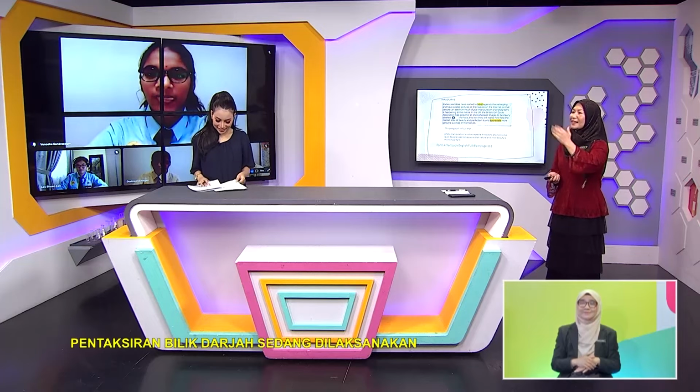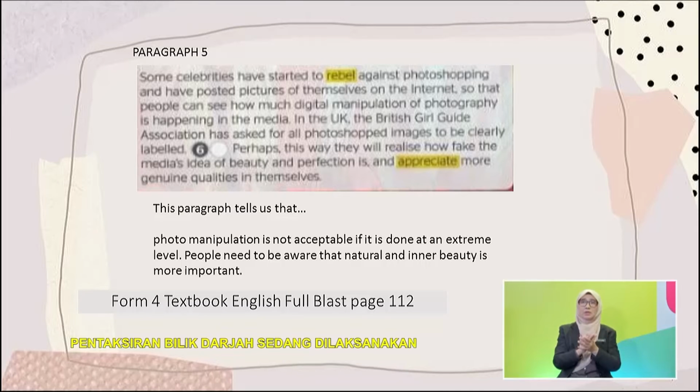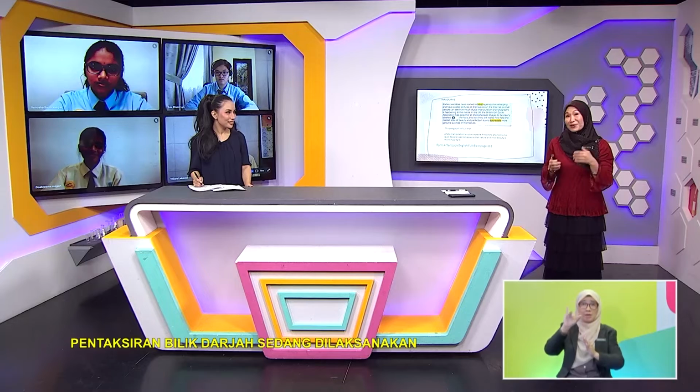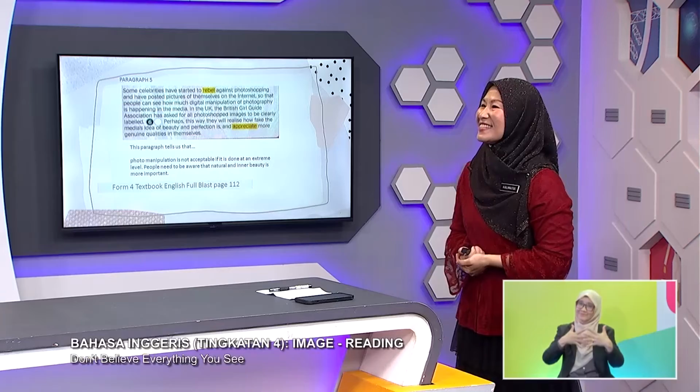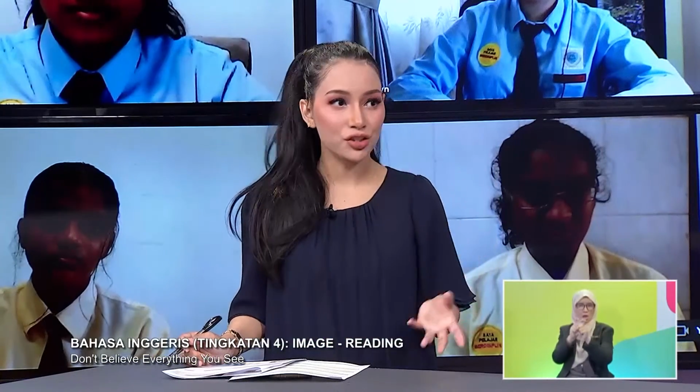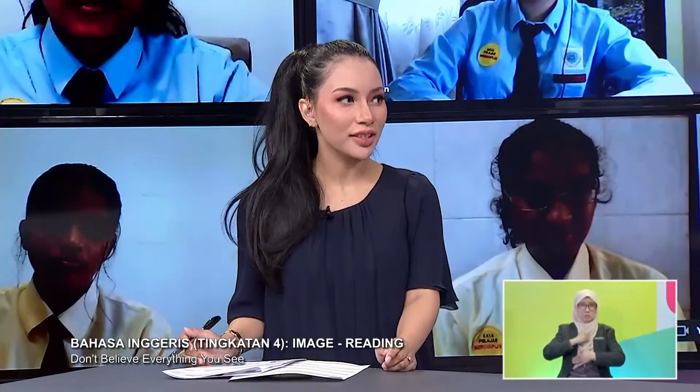So finally, the last paragraph tells us that photo manipulation is not acceptable if it's done at an extreme level. And what's better? Natural beauty, inner beauty. That beauty will be manifested in your whole personality. So you don't really need to Photoshop your pictures. I know people like to use a lot of filters on all kinds of applications nowadays. But be yourself, be your beautiful self, and it will be out there on your faces. I totally agree. It's not just harmful and dangerous to people watching. It's also harmful and dangerous to themselves who use the filters.